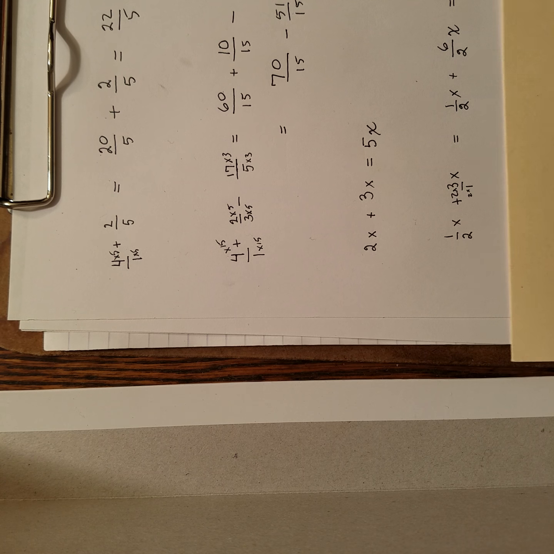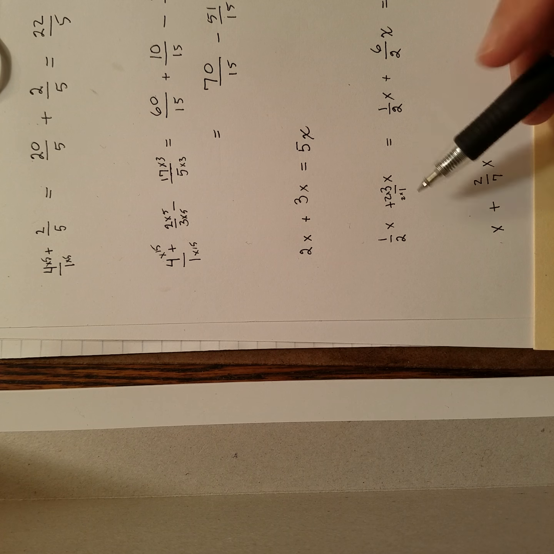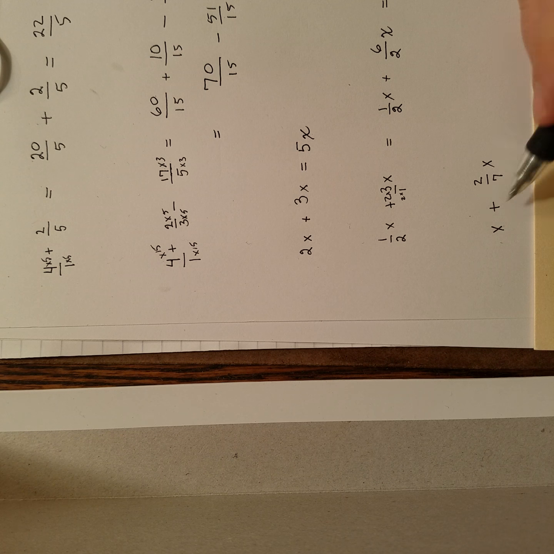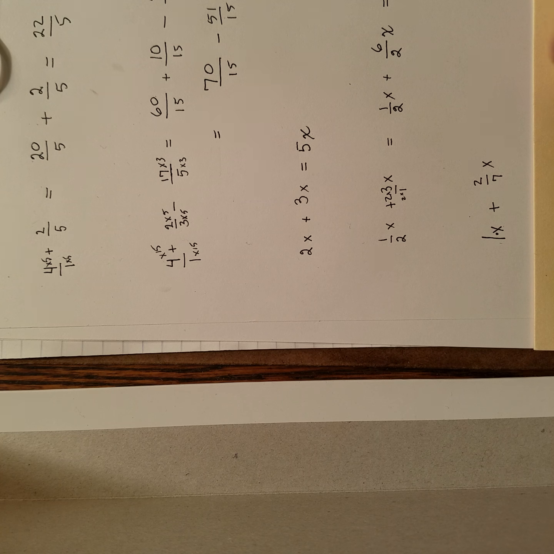Okay, let's do one more. x plus 2/7 of x. This one is a little bit harder because I cannot see how many x's I have here. And how many do I have? The answer is I have 1. So I do have a number there. I just didn't have to write it because 1 times x is x.